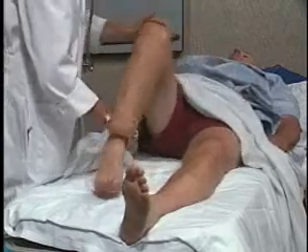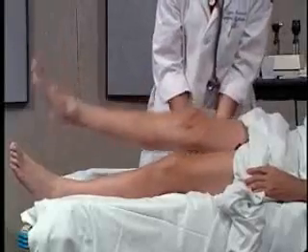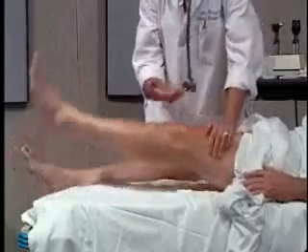It's good? Mm-hmm. All right, now I'm going to ask you to take this leg and just lift it up off the bed if you want. And now hold it up. Don't let me push it down. Okay, and push down. And again, the same on the other side.